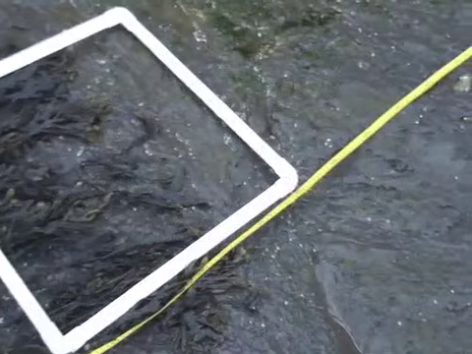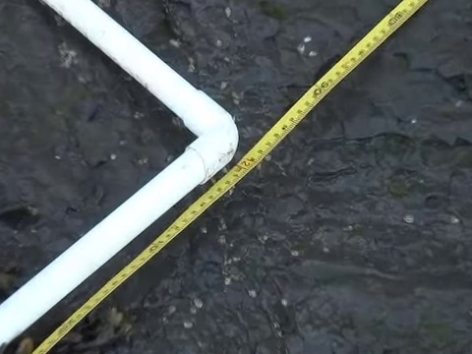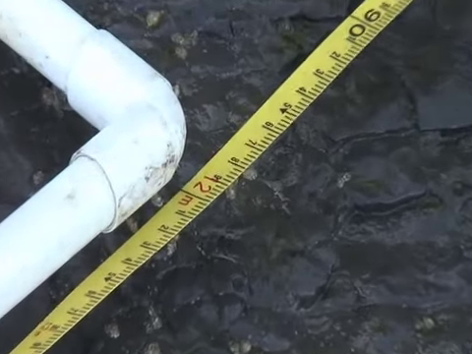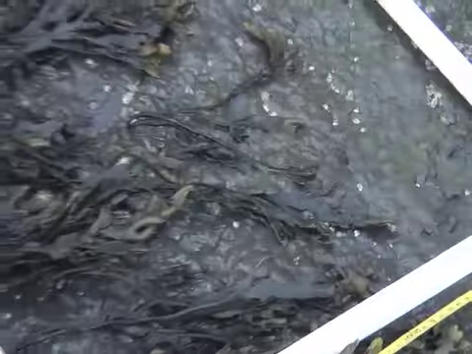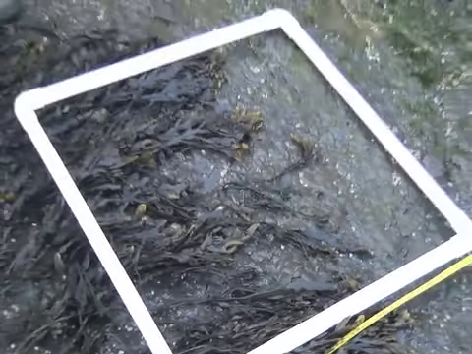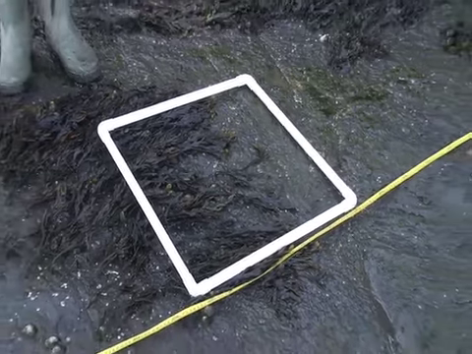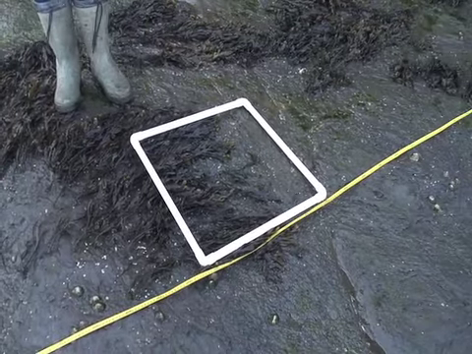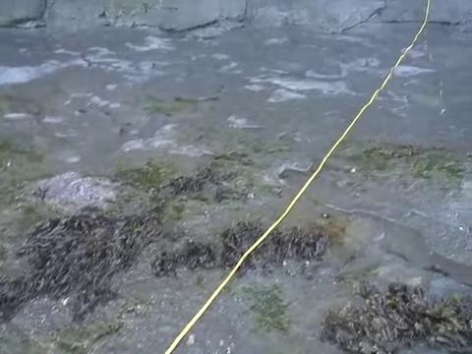We've now moved on to the next one, and we just keep doing this until we come to the end of the shore. We're going metre by metre now because things are getting more interesting. You can see there around the quadrat lots of barnacles, seaweed occupying, I would say, at least half the area inside the quadrat. For a proper study, we would be identifying the seaweed species.